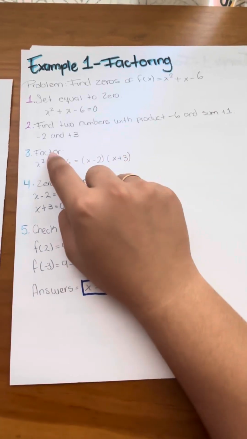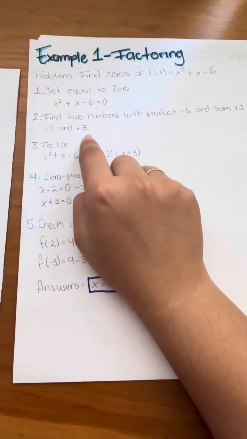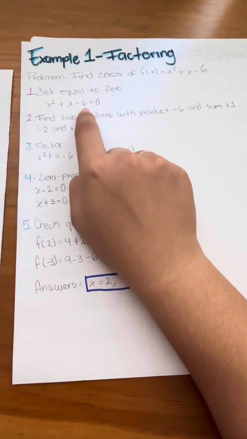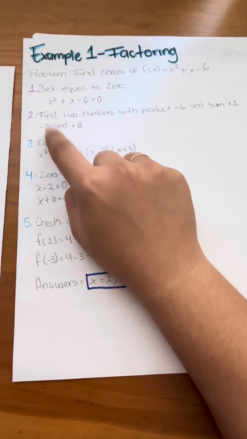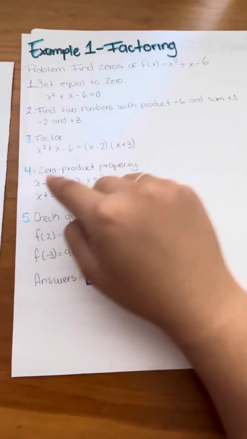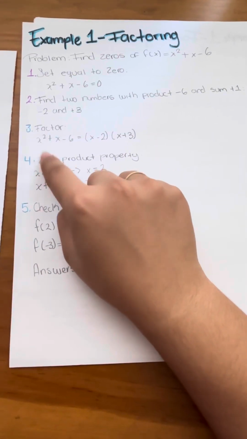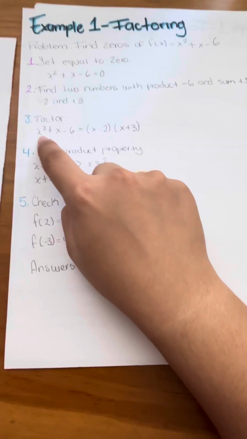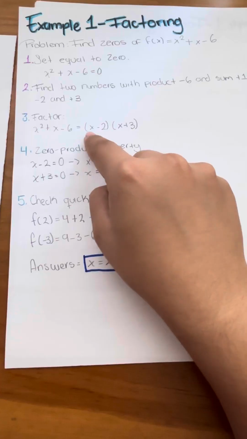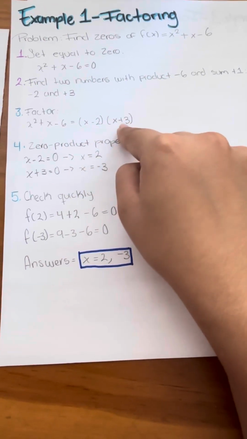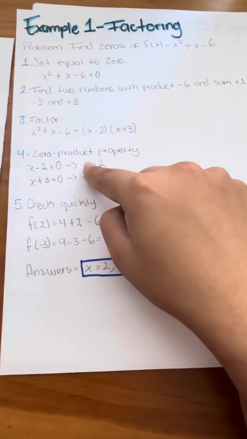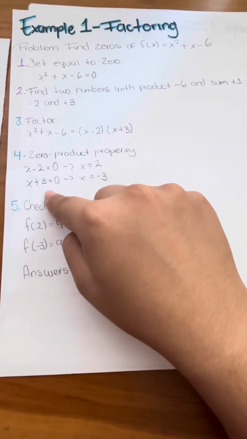So the two numbers that we found are -2 and +3. So -2 times +3 is -6. And if we add these two numbers, it will give us +1. Now, we're going to move on to the third part, which is the factoring part. We have our equation here, and this will factor into x minus 2 and x plus 3. Now we go to the fourth part, which is the zero product property, where we're gonna set them to 0.